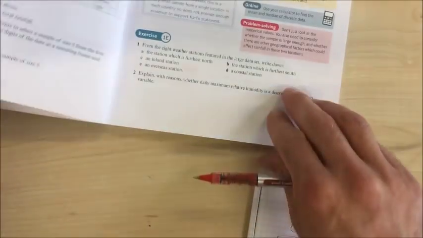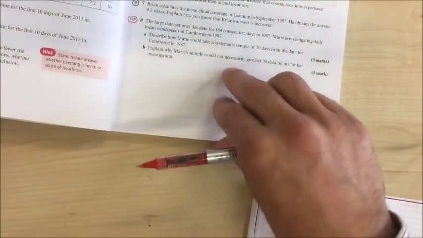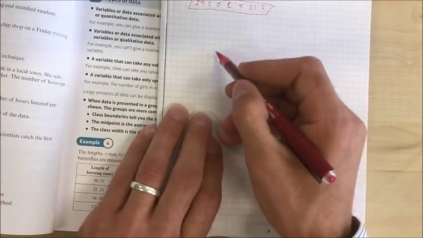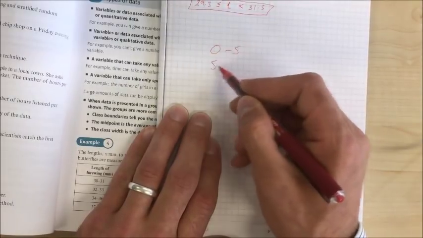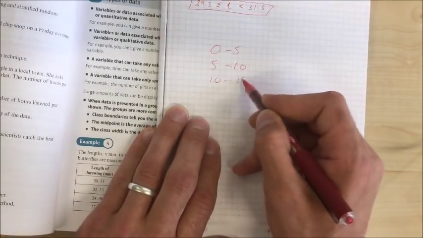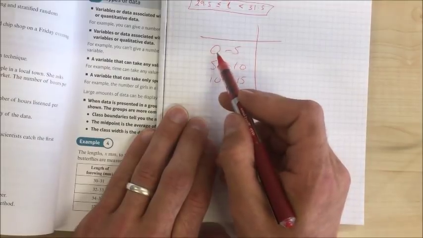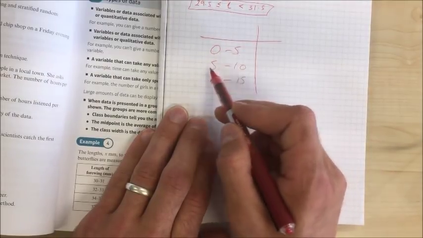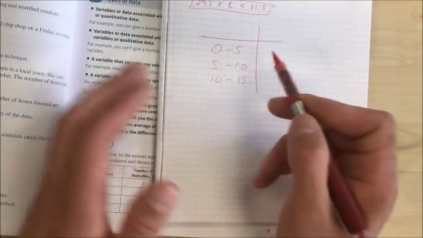If we get a table, let me see if I can find an example. Oh dear, we can't find an example, so I'll have to make one up. If you get a table that says 0 to 5, 5 to 10, 10 to 15, then the lower boundary here is 0, the upper boundary is 5, the class width is 5, that's no problem.